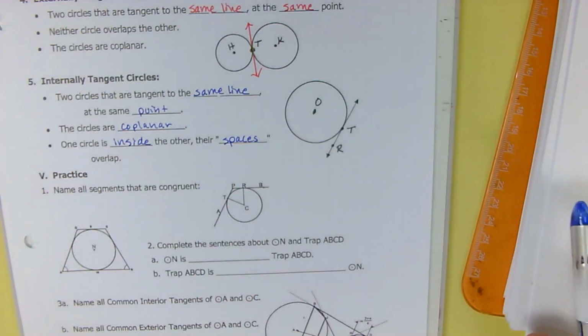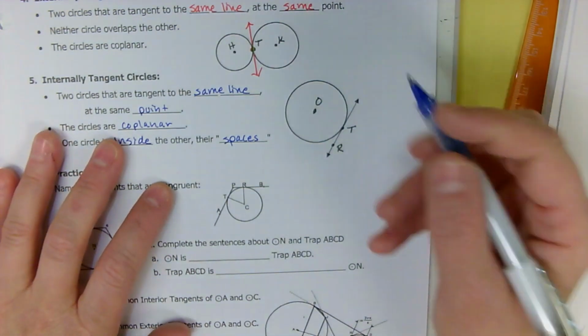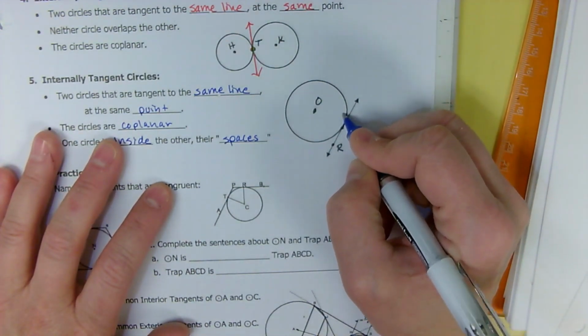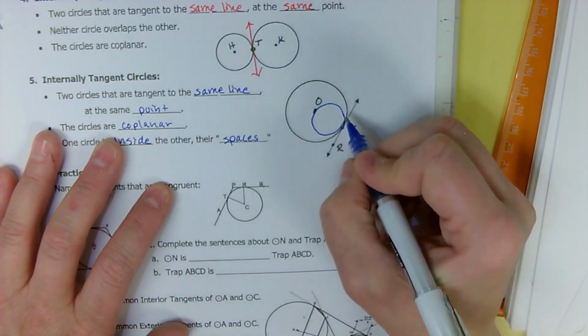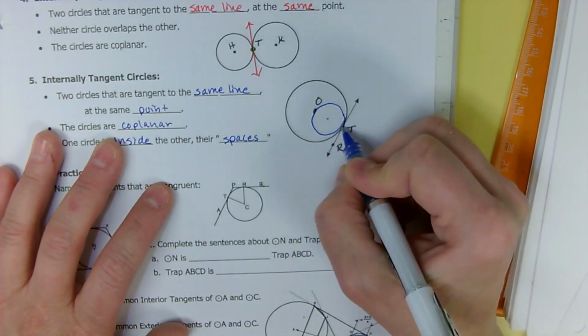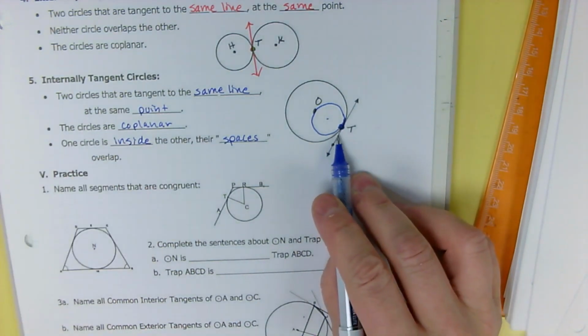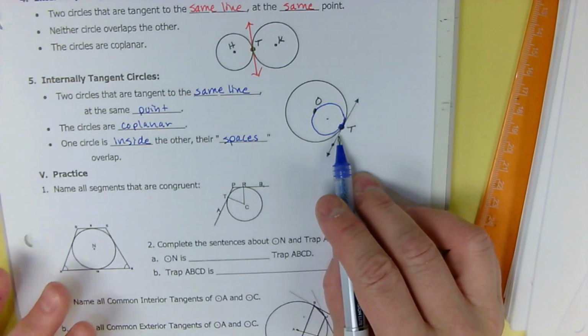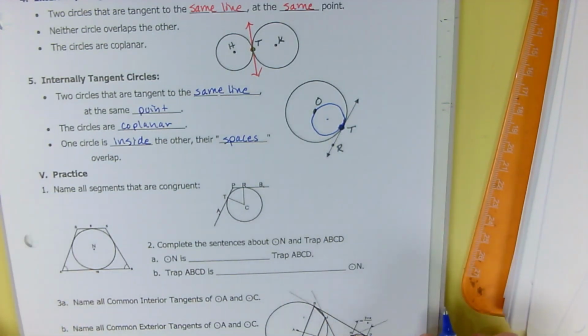So it means that there's another circle here, and I really can't freehand circles, that also shares the same point of tangency. That's internally tangent circles. They're internal, inside each other.